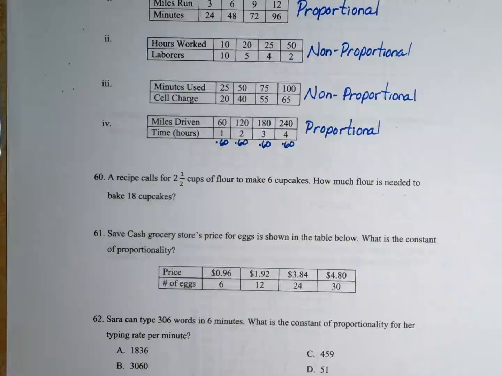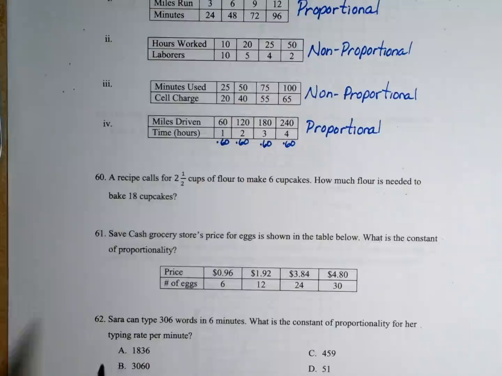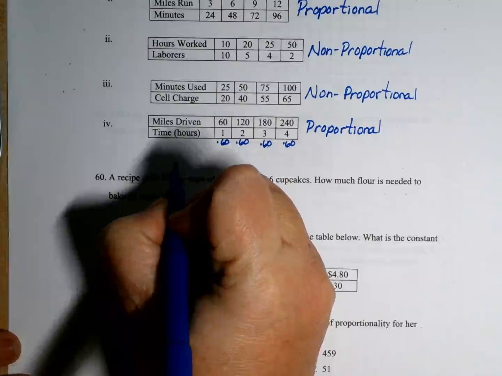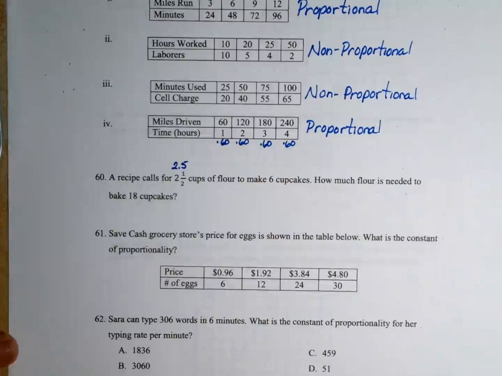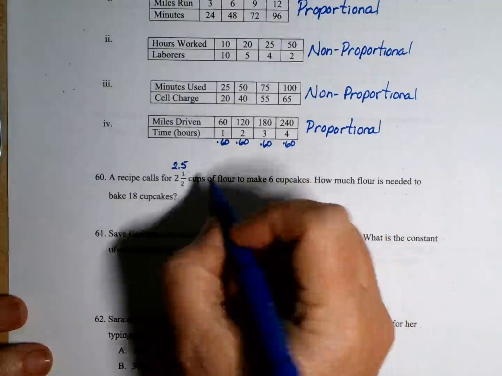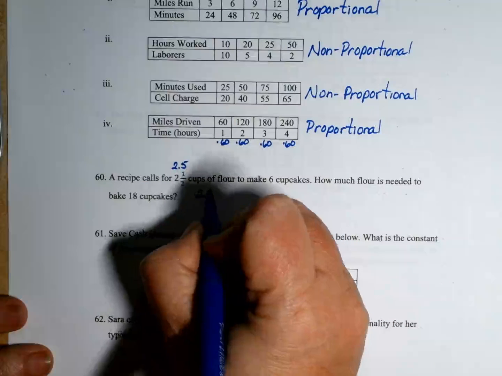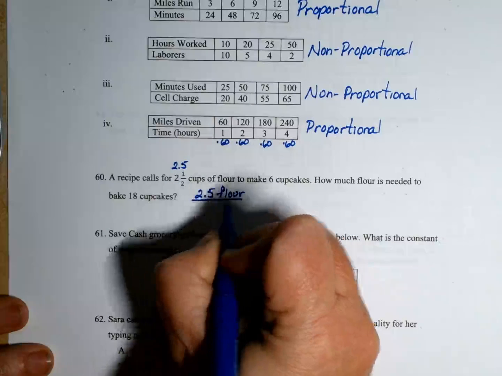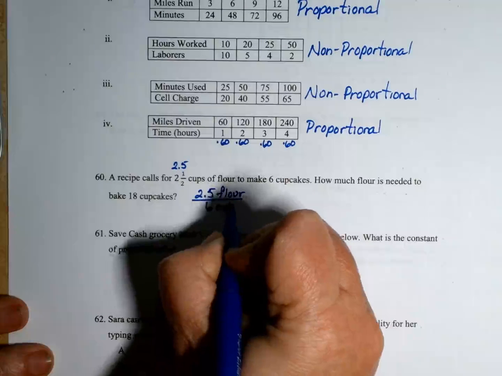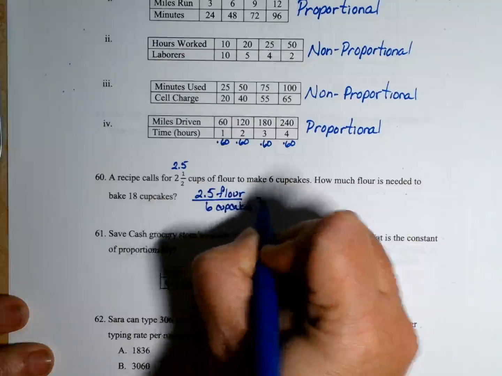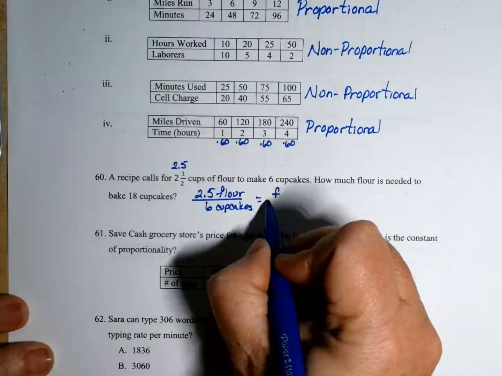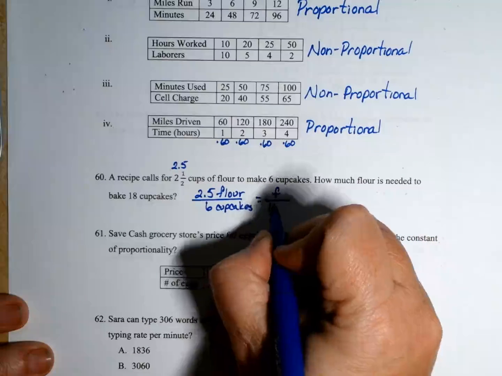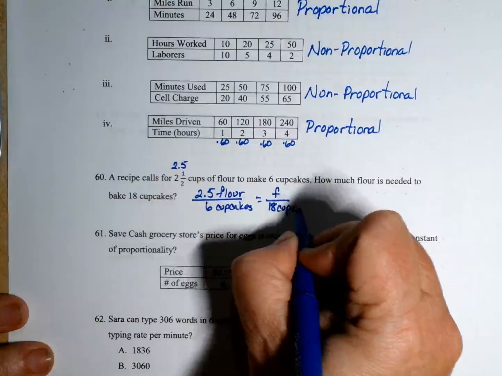Alright, number 60. A recipe calls for 2½ cups of flour to make 6 cupcakes. How much flour is needed to make 18 cupcakes? Okay, I'm going to change 2½ to 2.5, just because it's easier for me to work with that with my calculator. So if I have 2½ cups of flour to make 6 cupcakes, what it wants to know is how much flour do I need for 18 cupcakes.